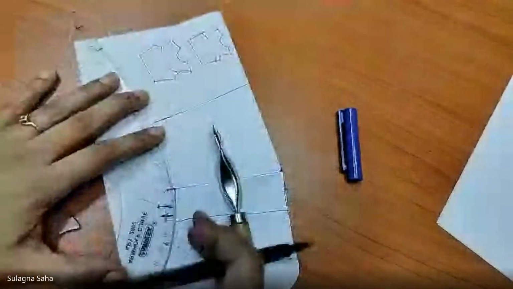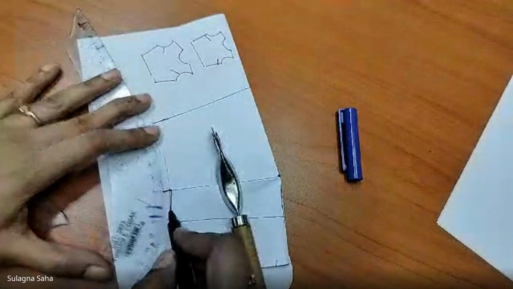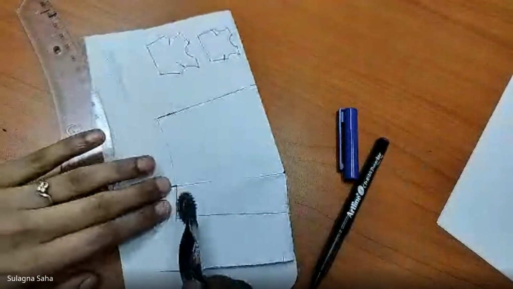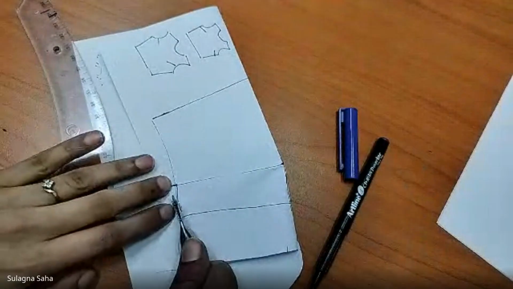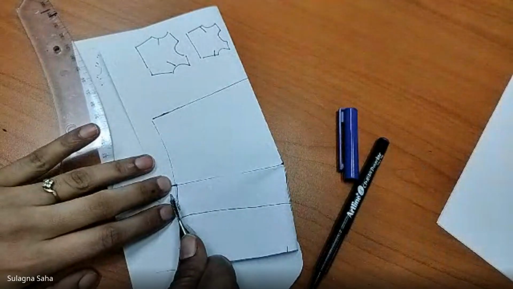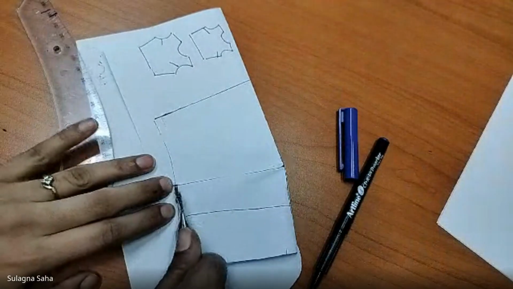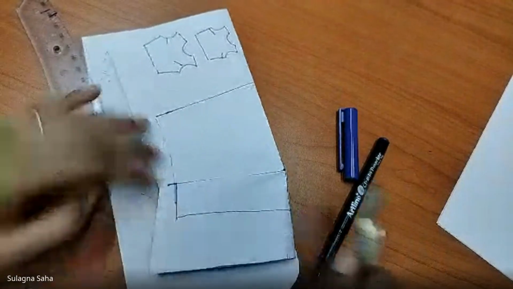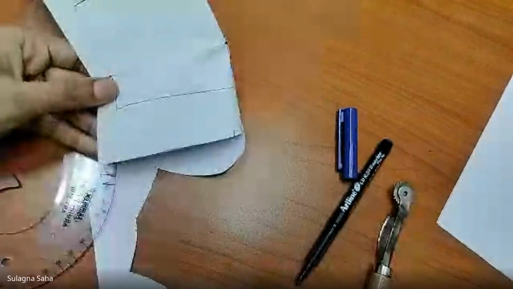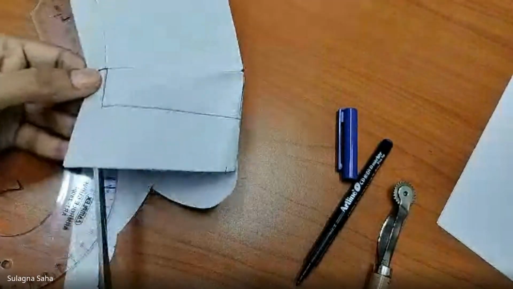Let us blend it once first. On the blended line, we run the tracing wheel, and let us cut pattern one.